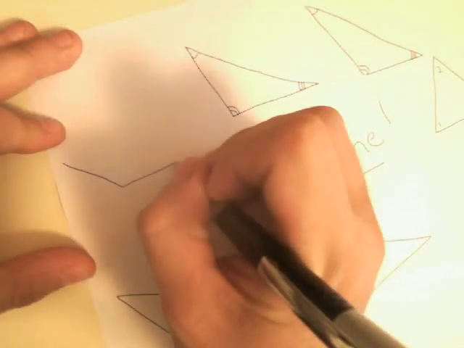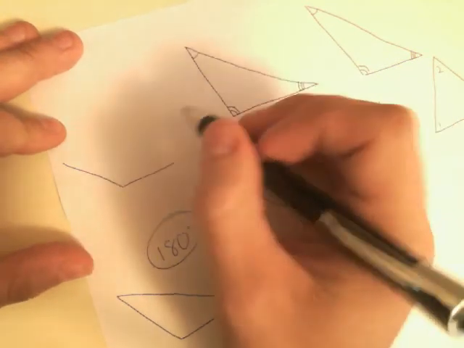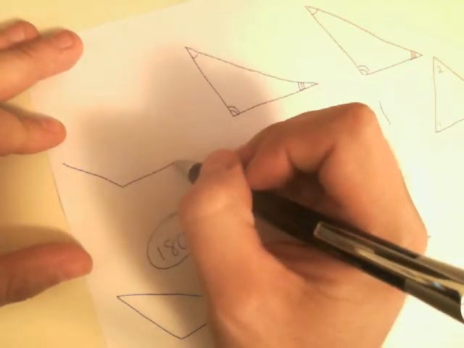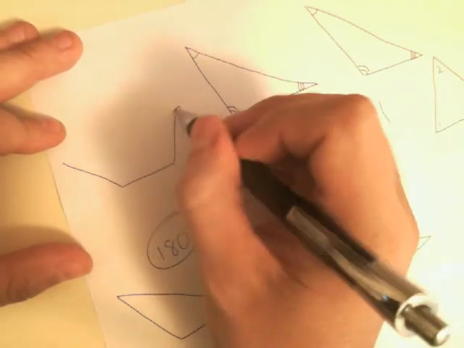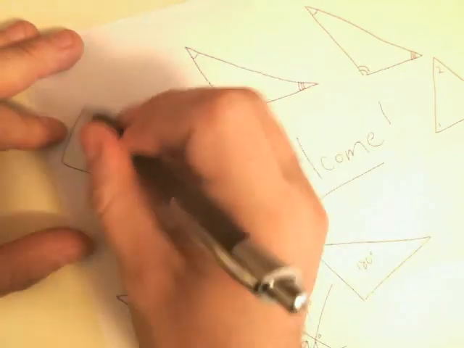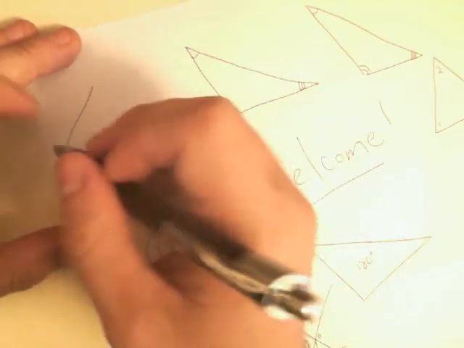And in fact, even if I try to draw it, here's my first obtuse angle. Where's my second obtuse angle going to go? If I try to draw it here, I can't close the triangle. If I try to draw it here, I also can't close it, right? So there's no way of doing that.